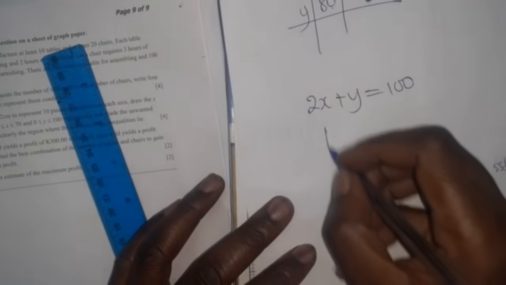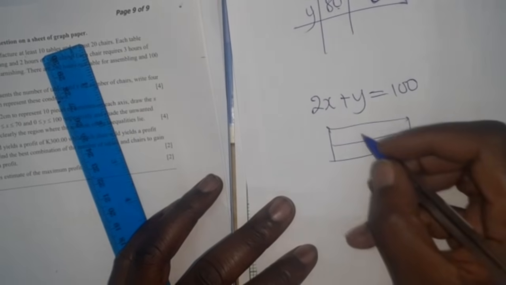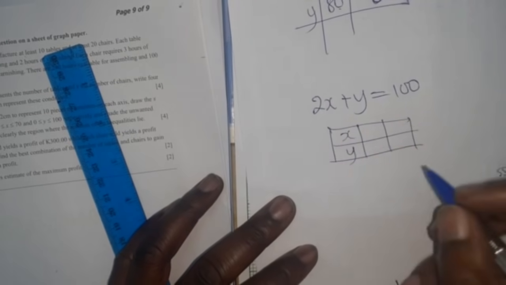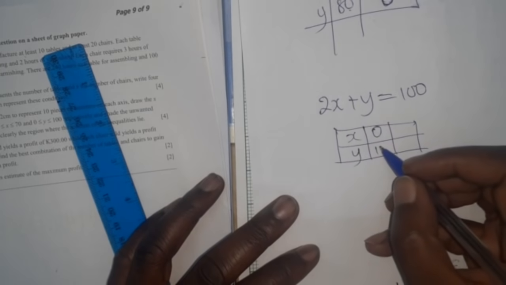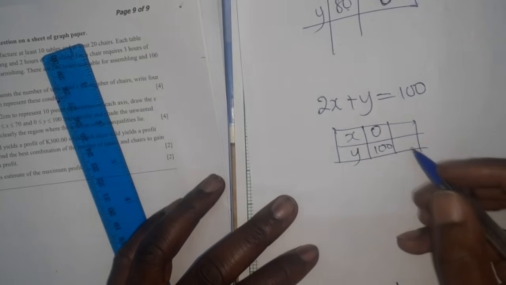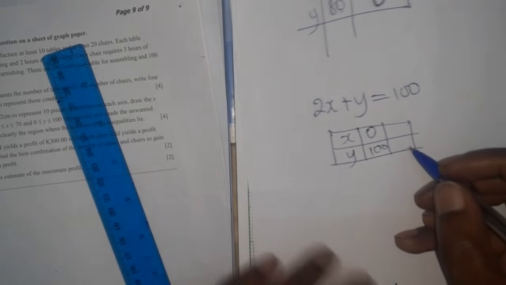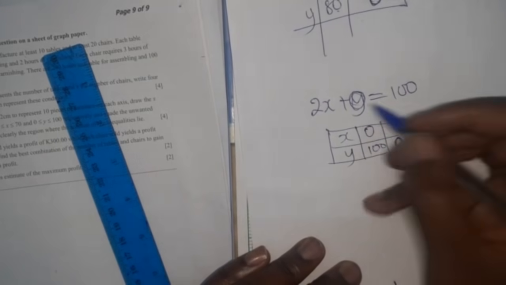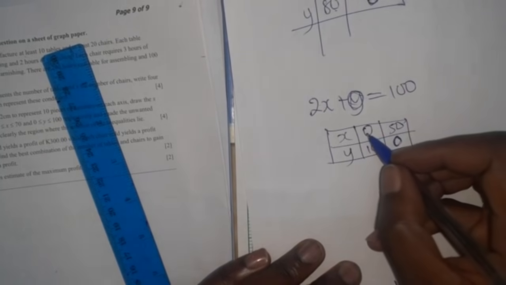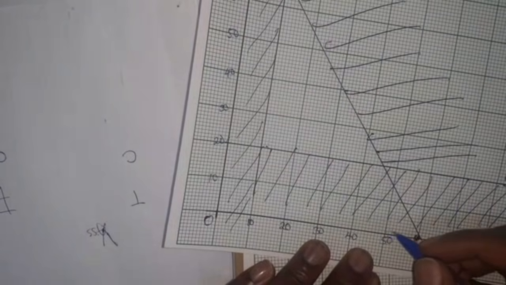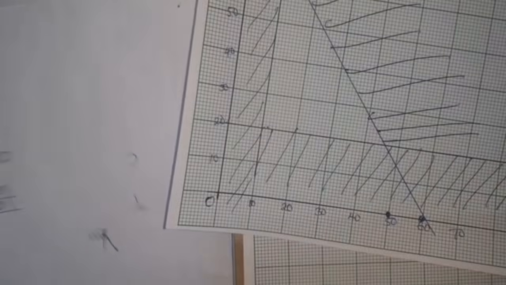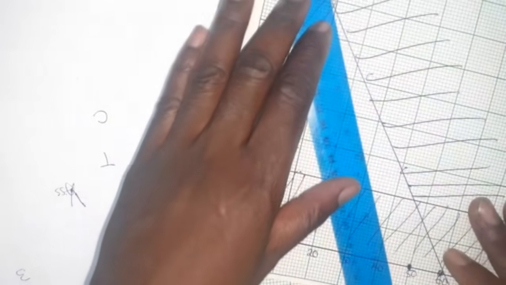So then we come up with the same table that I drew, x, y. So if x is equals to 0 here, then y will be equals to 100. Okay? What if y is equals to 0 here, when you put y, then this will be 50. So we have 0, 100 and 50, 0. This one here, this point, and 50, 0 is this point here. So we join them also. Okay.